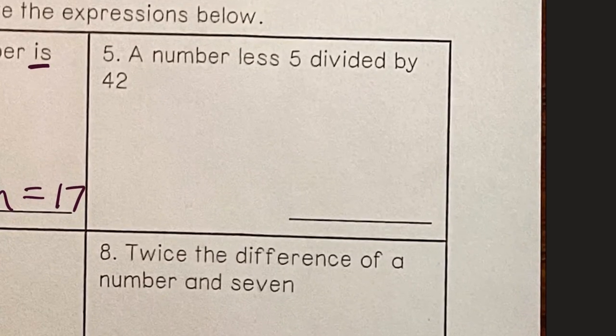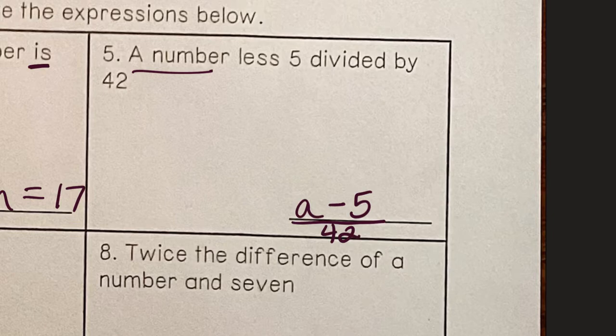Number 5, a number less 5 divided by 42. Okay, so let's break this down. A number, so you got a variable. I'm going to go ahead and put a. Less 5, so that means minus 5 is divided by 42. So I'm going to put a division sign and write 42 right there. A number less 5, so a variable minus 5 divided by 42. So you just write a division sign. I used a fraction, 42.